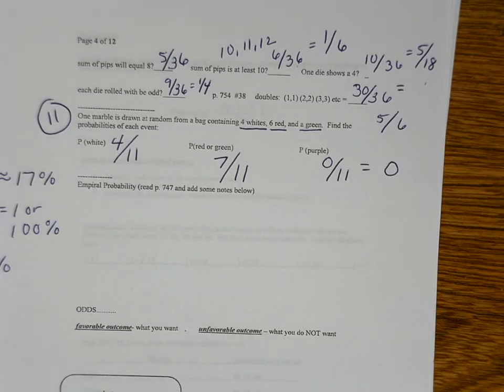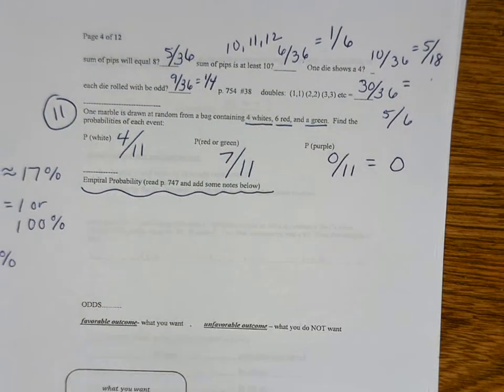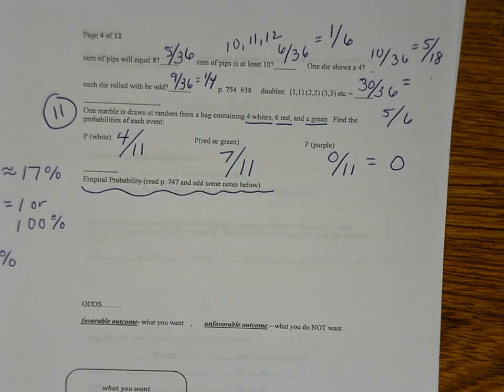Okay, that is the conclusion of the first video here. I do want you to make sure that you're reading your text. Please add some notes right here about empirical probability, and that's found on page 747 of your notes.